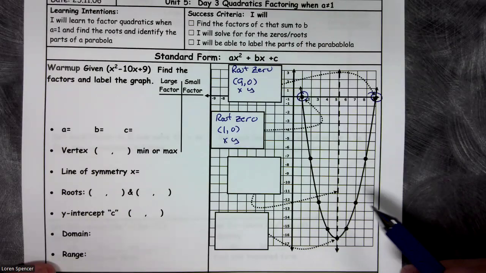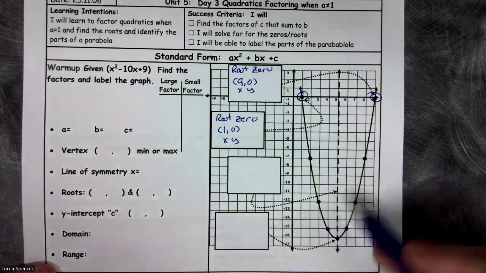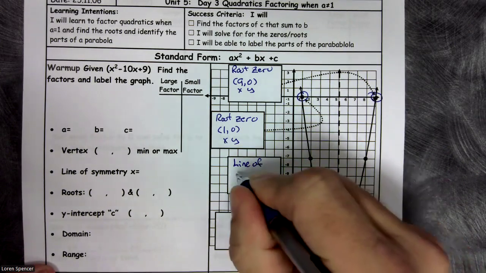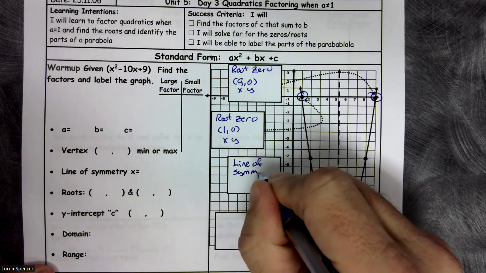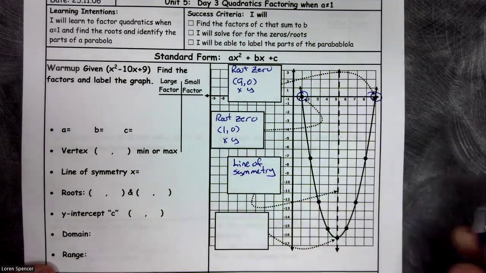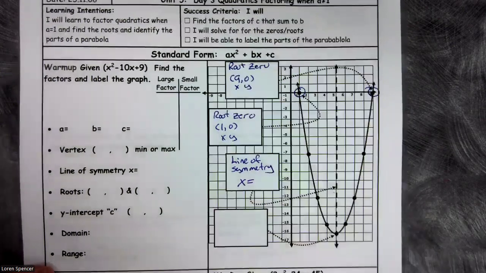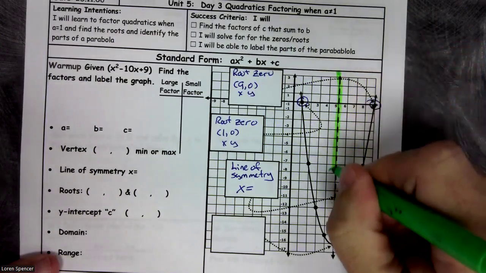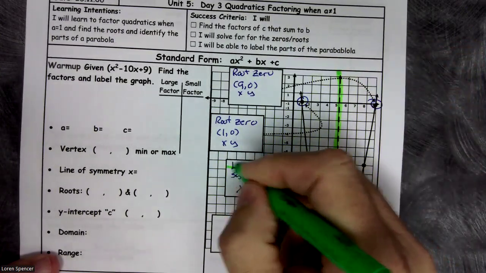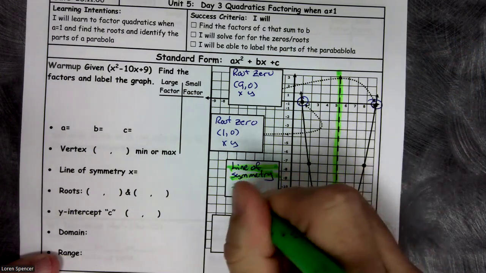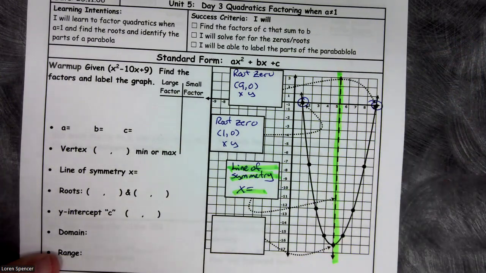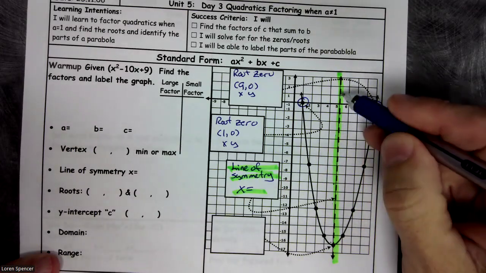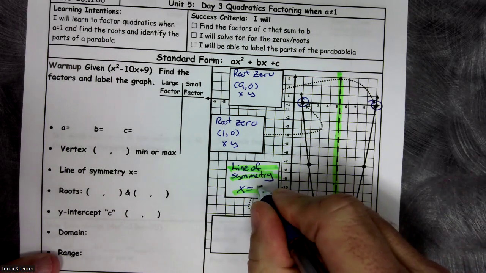Next, the next thing we're going to label is our line of symmetry. And the line of symmetry will always be, for our class, x equals. So for algebra 1, we're only going to be dealing with functions. And when we're dealing with a function, the line of symmetry will be x equals. What is x equal? Well, it doesn't matter where I put my pin on that line, and remember the line of symmetry cuts the parabola in half, it is going to be x equals 5.